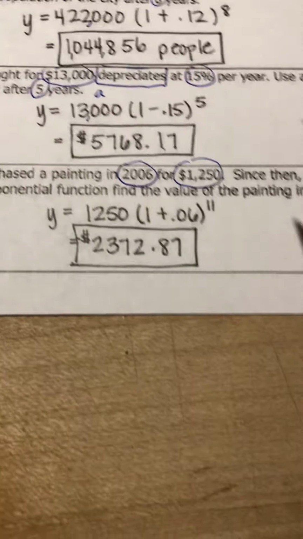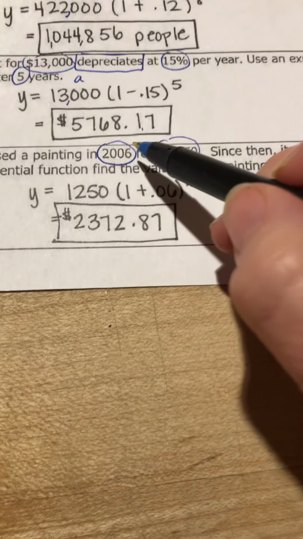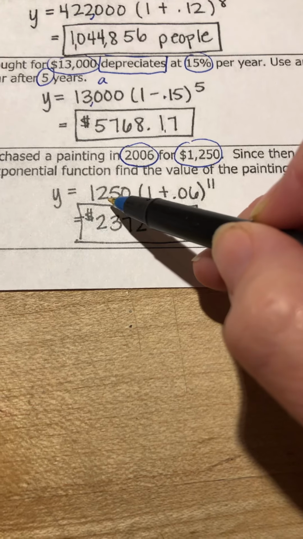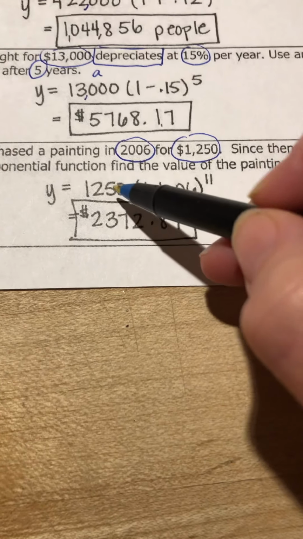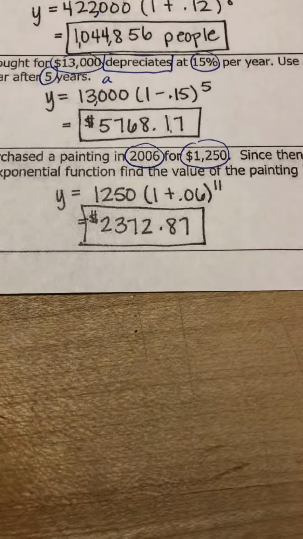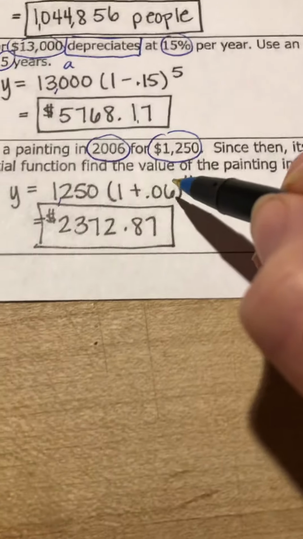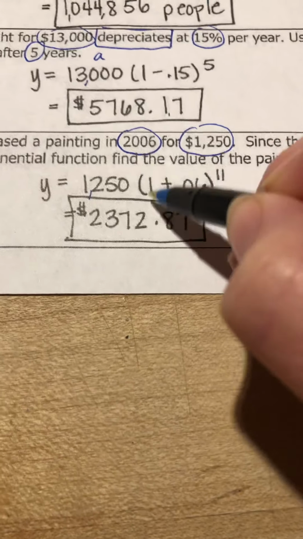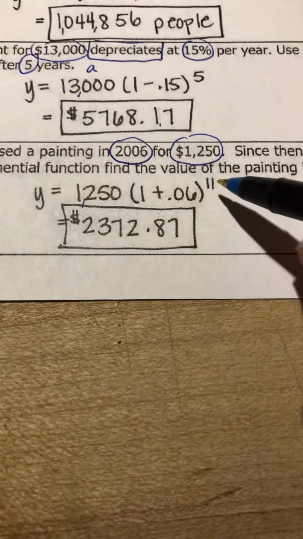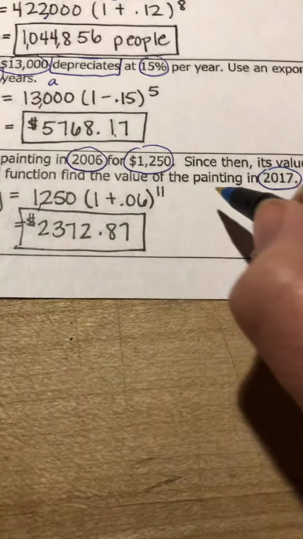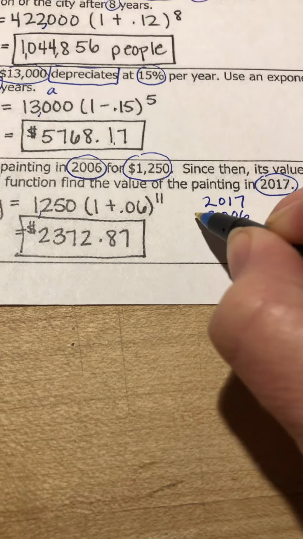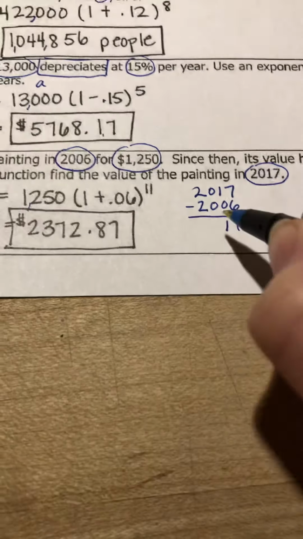So let's go here. Well, first of all, the initial value. So back in 2006, when I was just starting my career teaching, or even before then, anyway, I ended up buying it, the Picasso, for $1,250. Here's my growth rate. It's not too big. So it's 1 plus 0.06, which is my 6%. And then how did I get the 11, you might ask? Well, I hope that you could figure out that I got it from there.